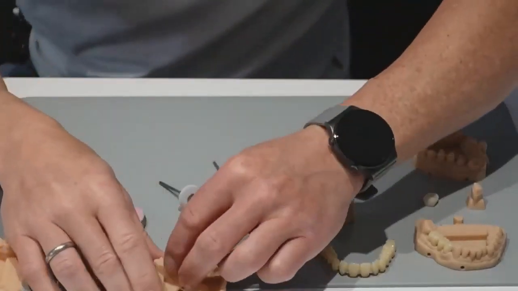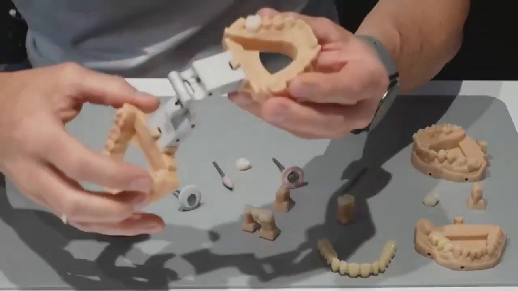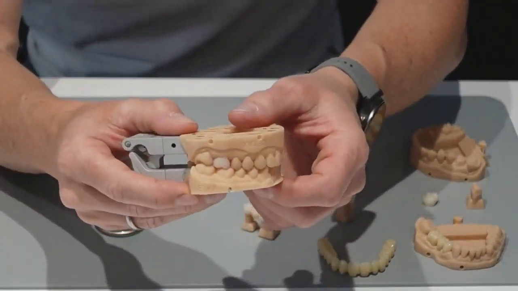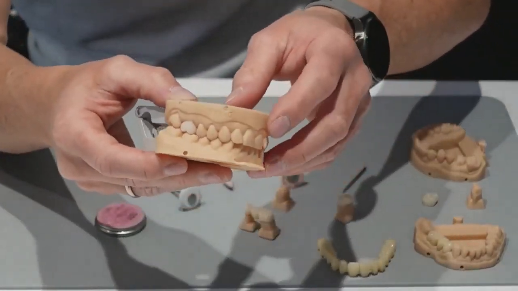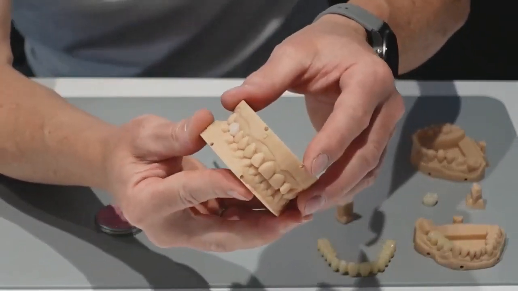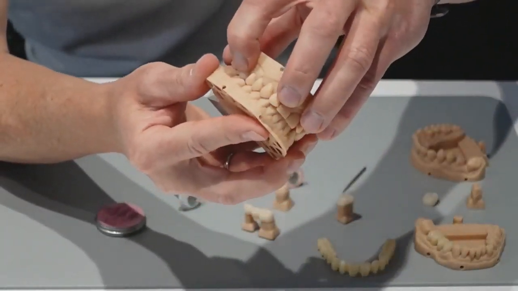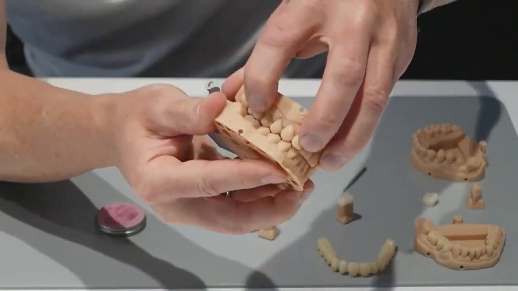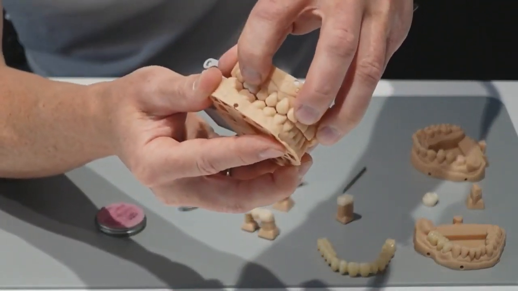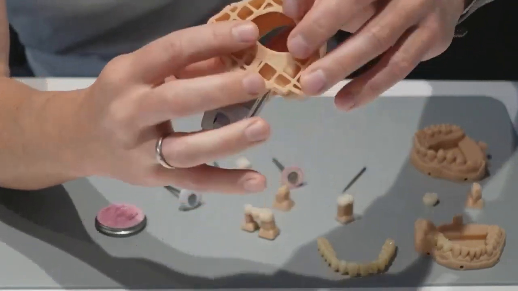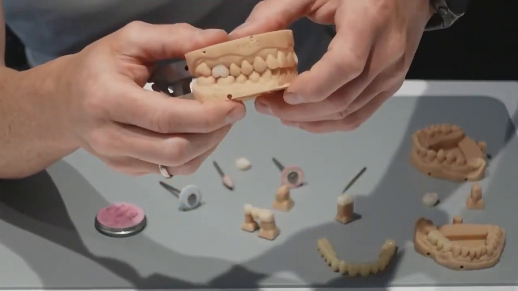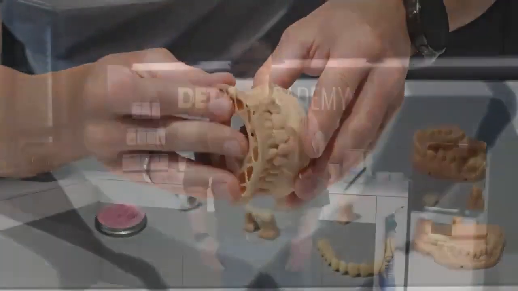And now we can check the occlusion with the articulator. This is our case, the original case from the design process. And here you can move or make a side shift with the same contact you have here, like in the software. Also, you are done very fast. Marcus, thank you.